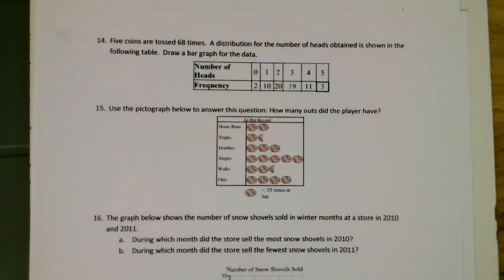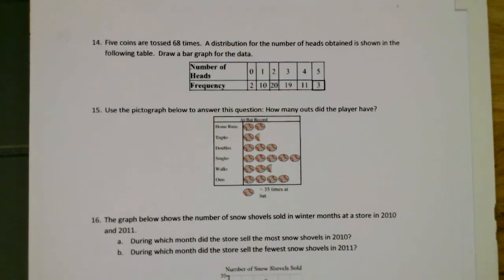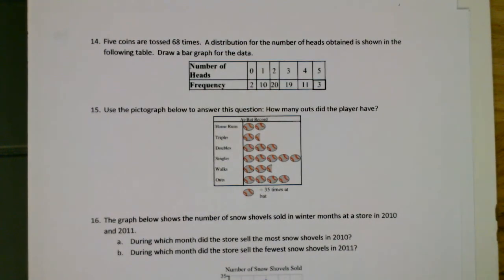Now notice we have this from 0 up to 5. So in the bar graph, we're only treating those as categorical data with the number of frequencies. And here we look at the frequency, and this is from 2 to 20.